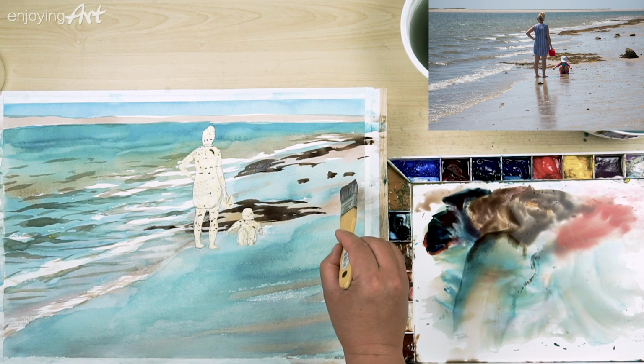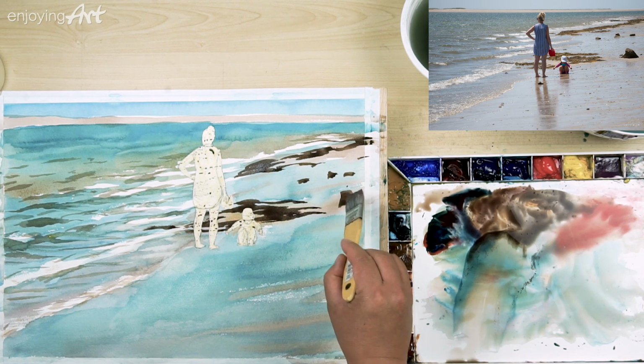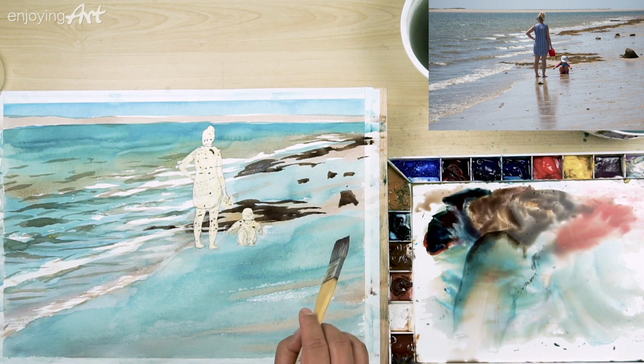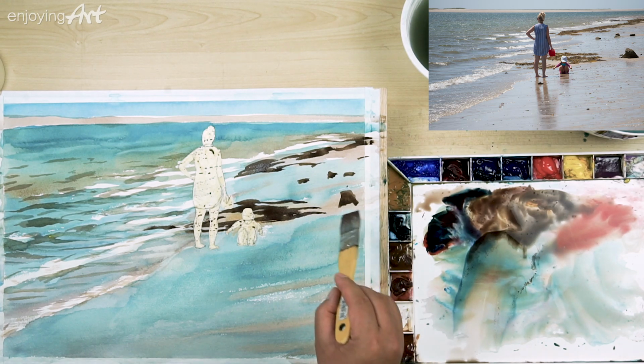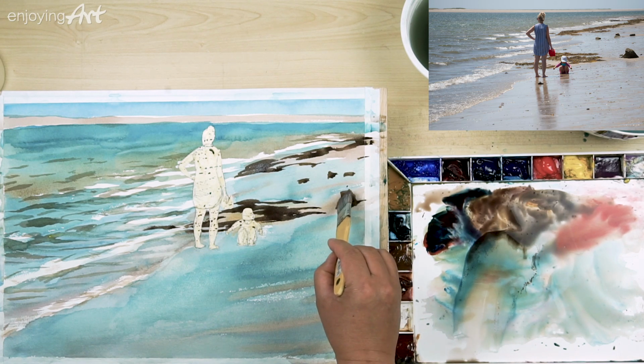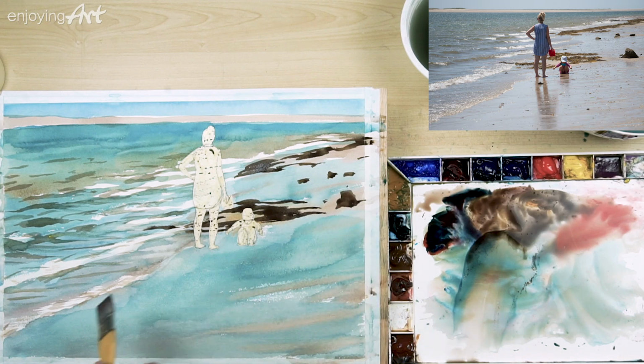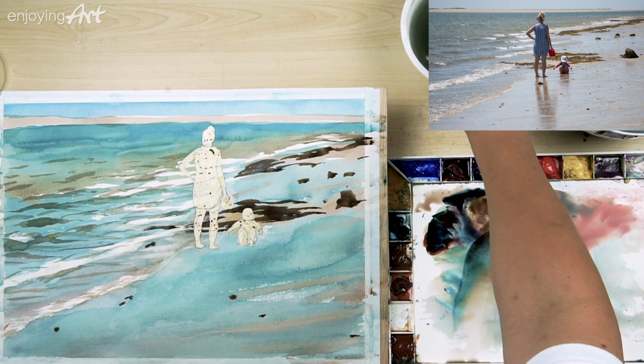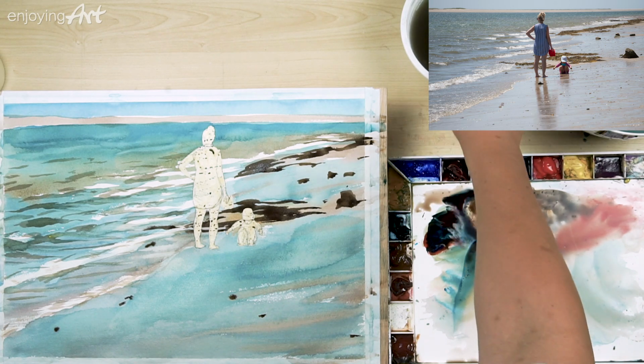And there's a rock right over here. I would make the shadow side a little bit darker later. Okay, let's take a look at how we're going to reorganize something.